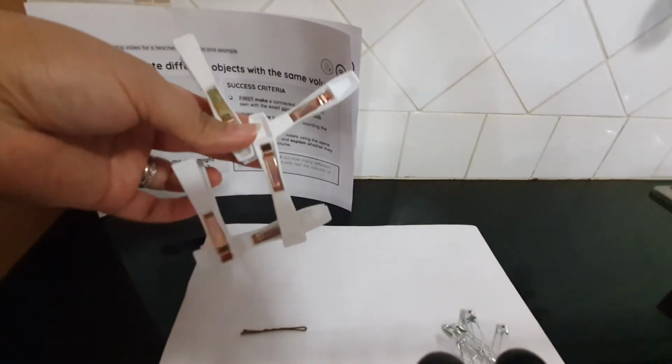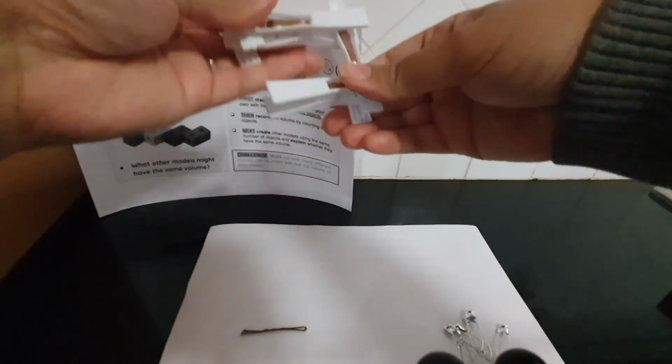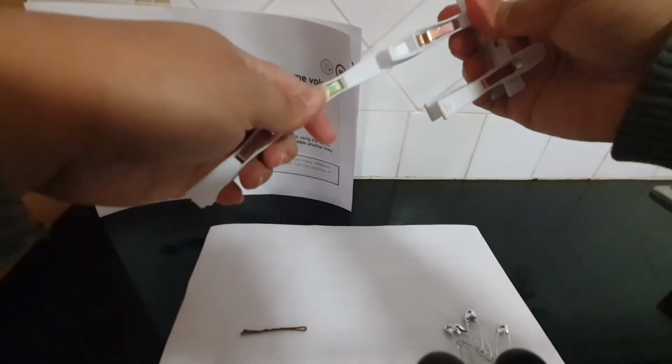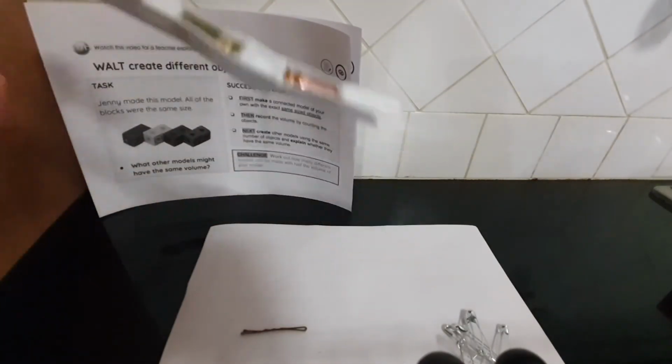does the volume remain the same? What about if I changed it even more? Would the volume remain the same with my new model? Have a think about that.